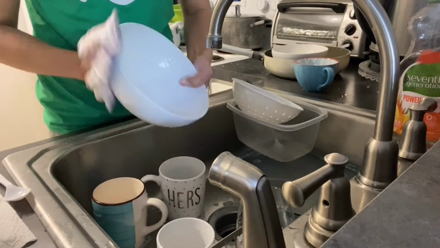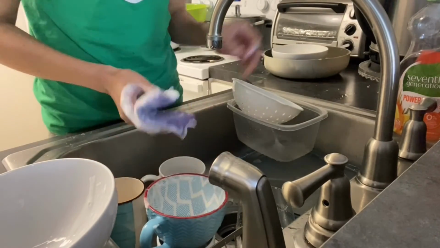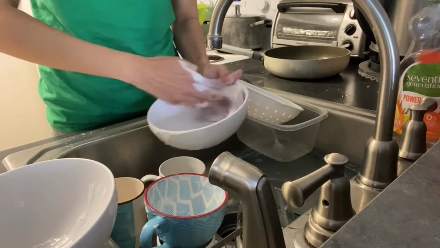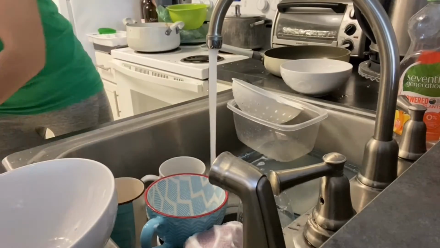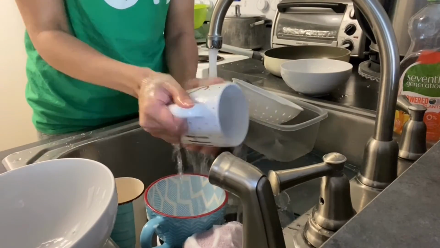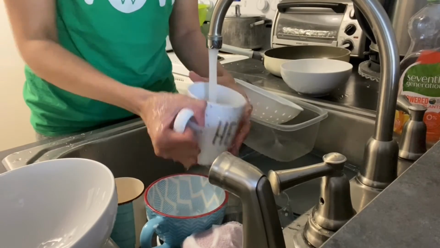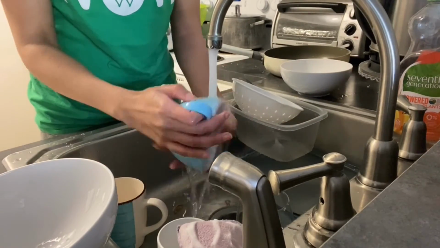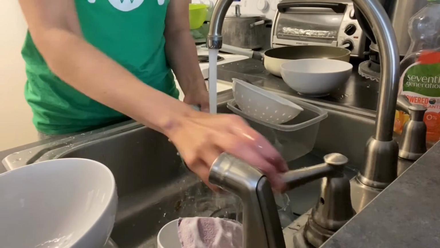So I went ahead and sped up the video because I decided to wash the rest of my dishes. But as you can see, I'm just making sure that everything is washed properly. And then once it's washed, I go ahead and rinse everything and I put it away so I have space to continue washing. Of course, you can use gloves if you don't like to touch anything.